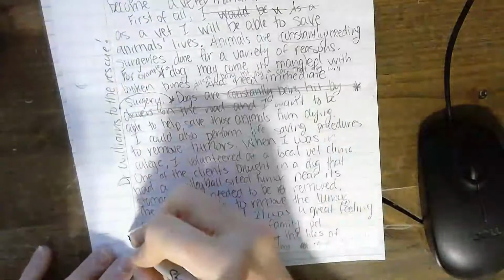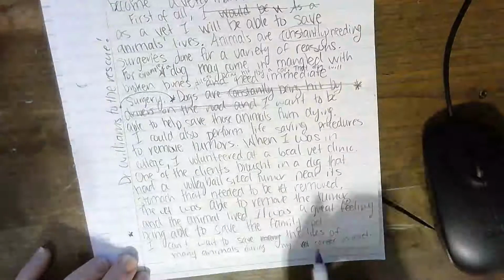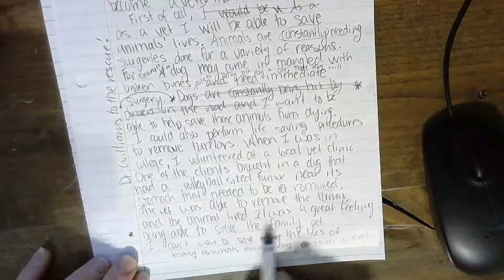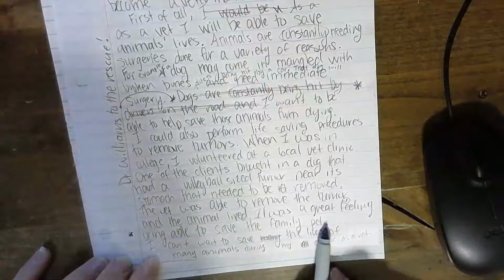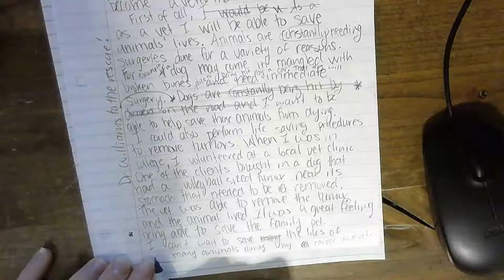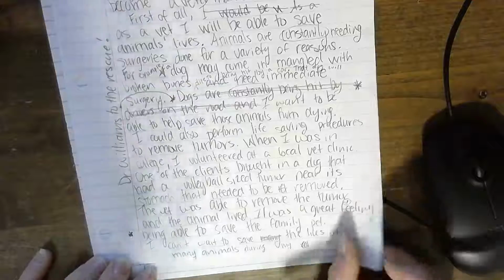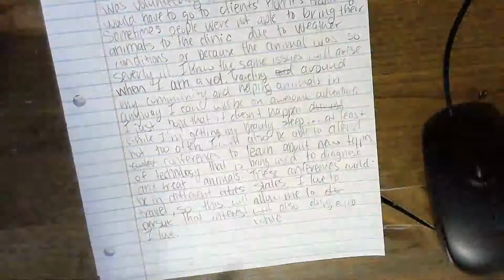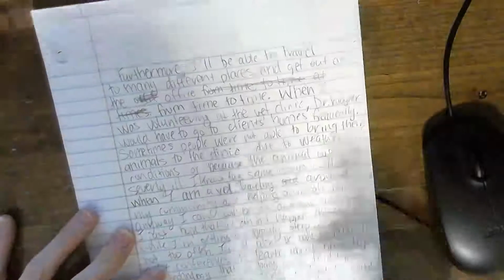I might be able to add one here. I'm going to come back and see if there's another place. It was a great feeling being able to save the family pet. I was thinking I could add something like I can't wait to do it again, but I already have that here. I can't wait. So I'm not going to do that. I don't want to repeat myself. So I'm going to keep going and see if I can find another place.